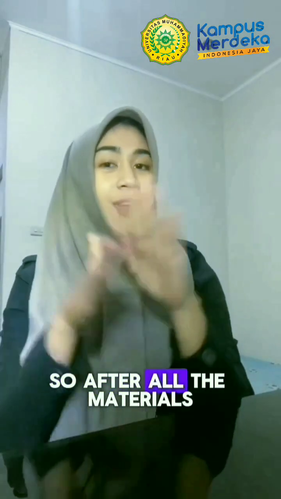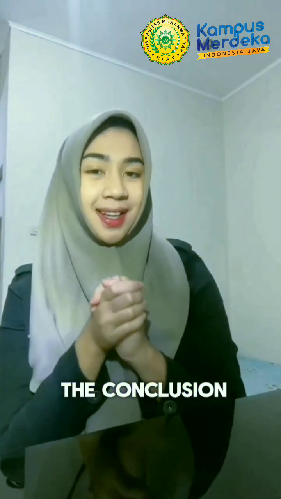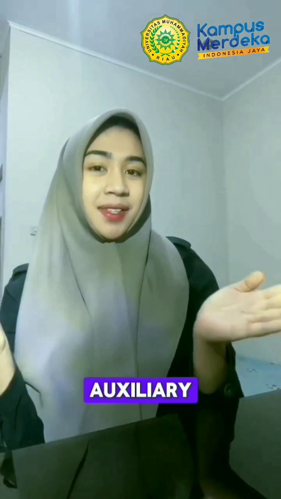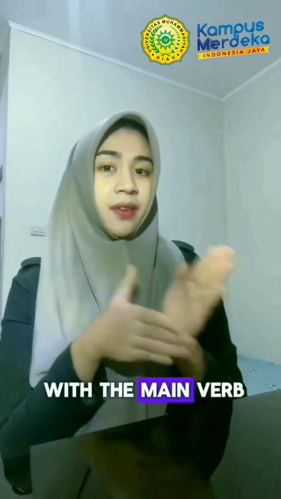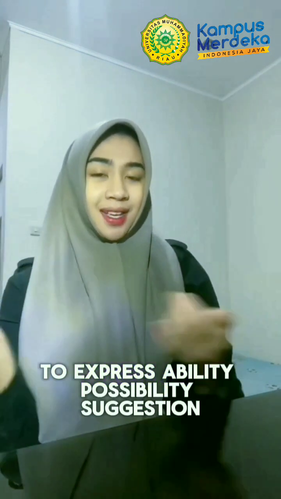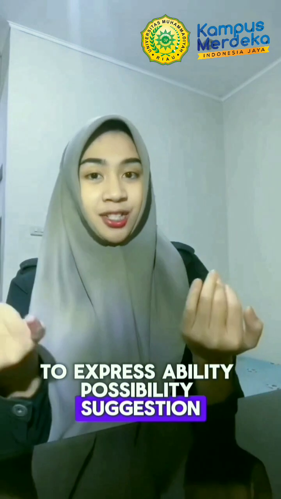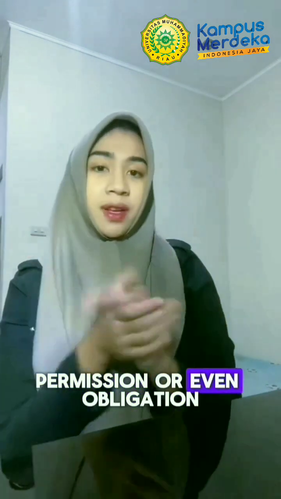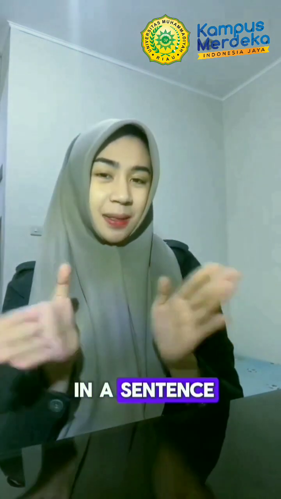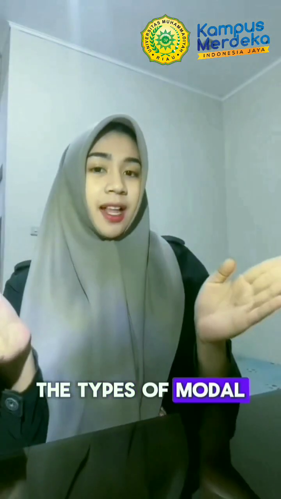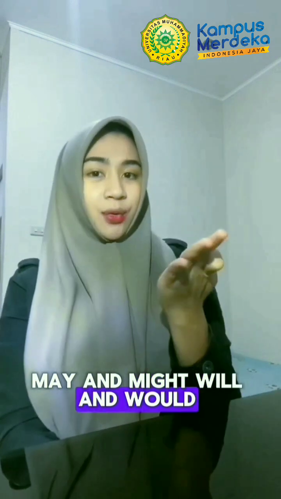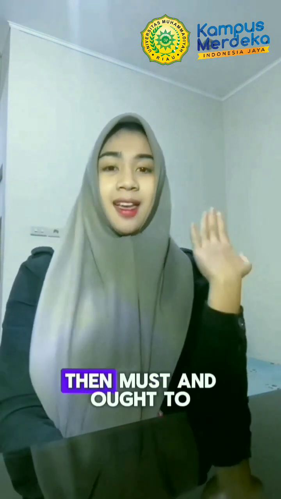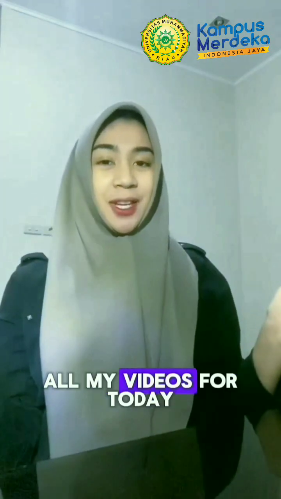So, after all the materials, let's jump into the conclusion. Auxiliary modals are auxiliary verbs that are used together with the main verb to express ability, possibility, suggestion, permission, or even obligation in a sentence. The types of modal auxiliary include can and could, may and might, will and would, shall and should, and then must and ought to.